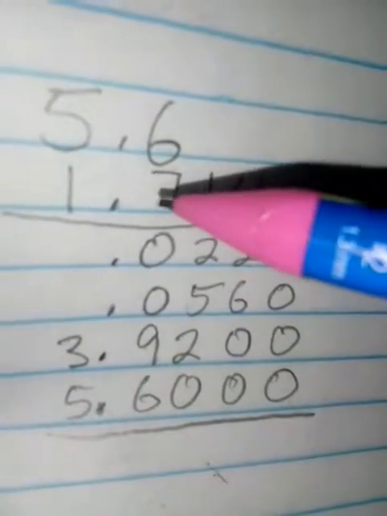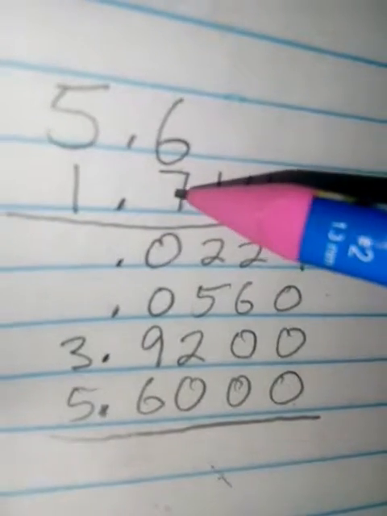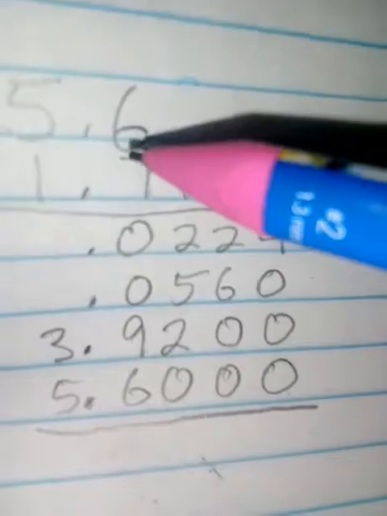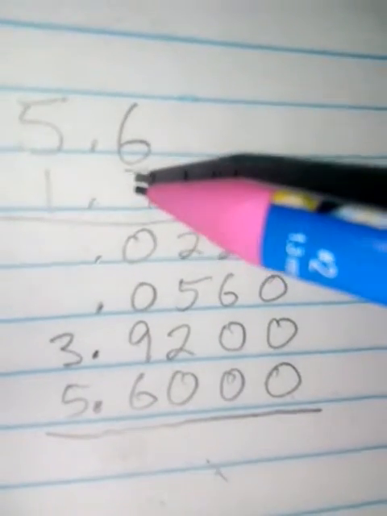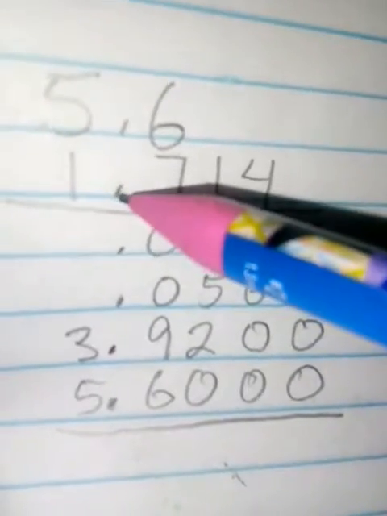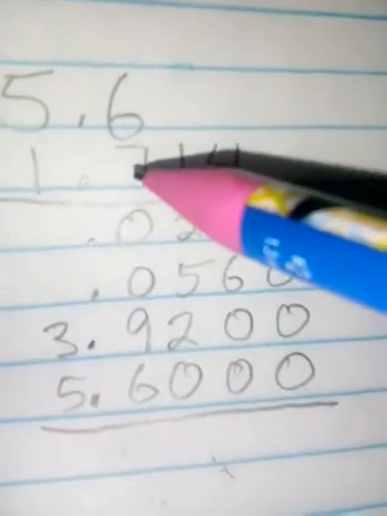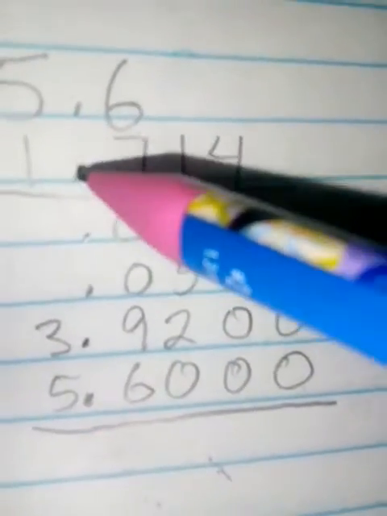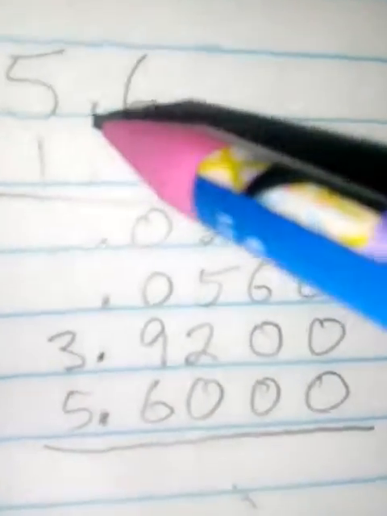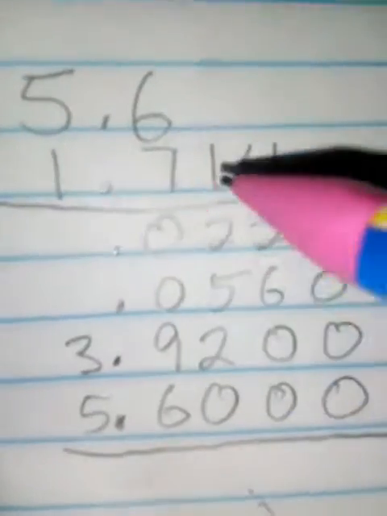Now we're going to go to the next one, okay? The next one, we don't have any placeholders. Now we're multiplying whole numbers, almost a whole number. This is going to come out to a whole number because this is almost a whole number. 0.7 is almost a whole 1. And now we're multiplying 5.6 by 0.7.